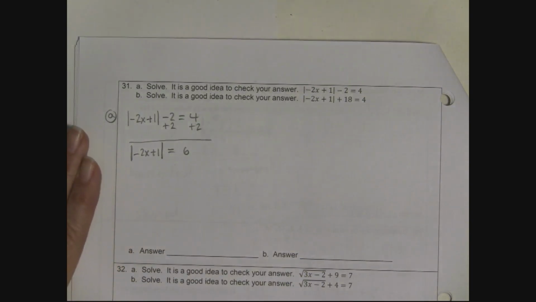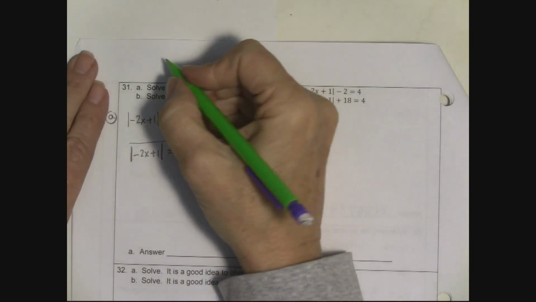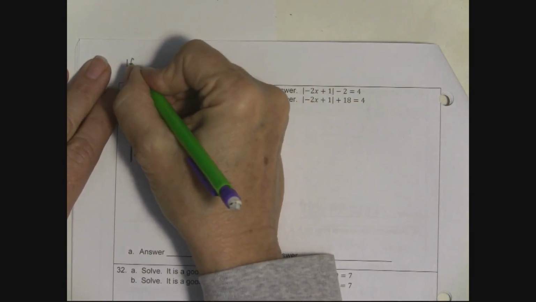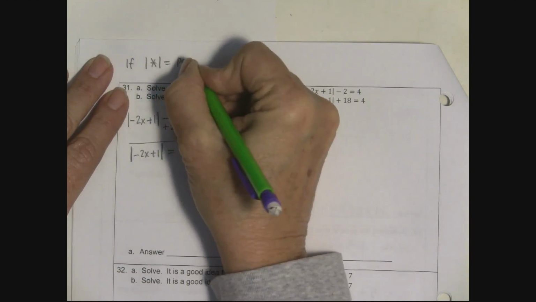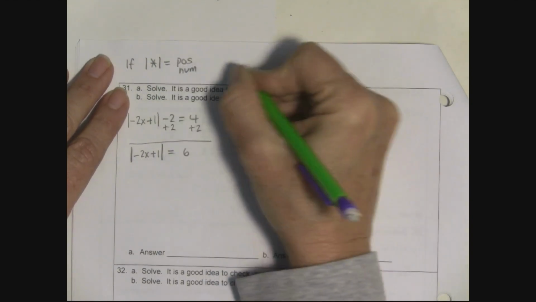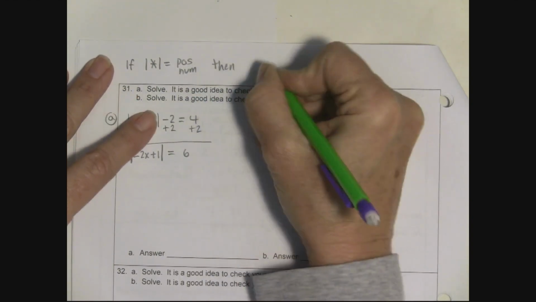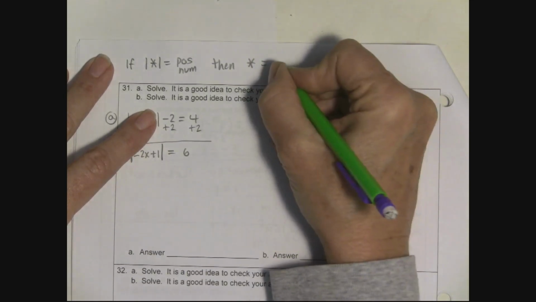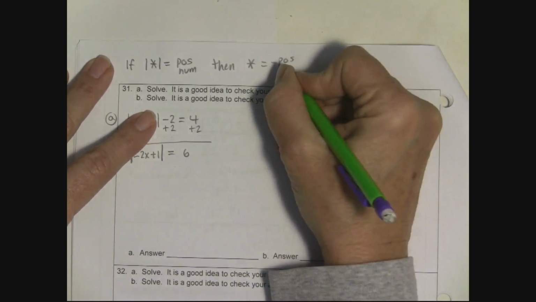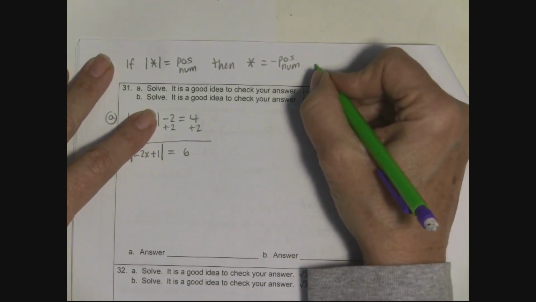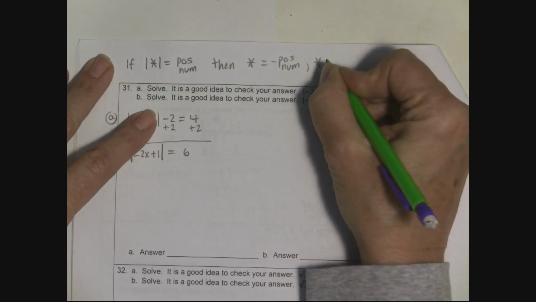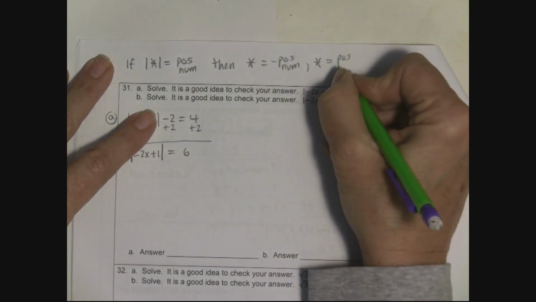I think I've already written today the if-then. If I have the absolute value of star equals a positive number, then star equals the negative of that positive number, and the other solution, there are 2 solutions, star equals the positive number.